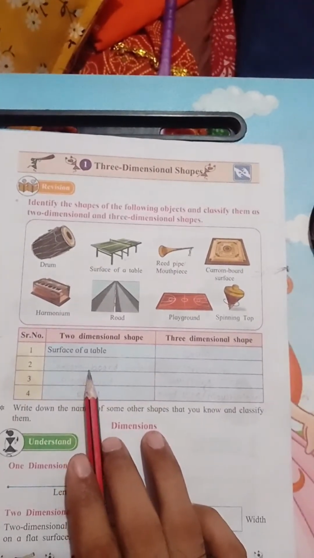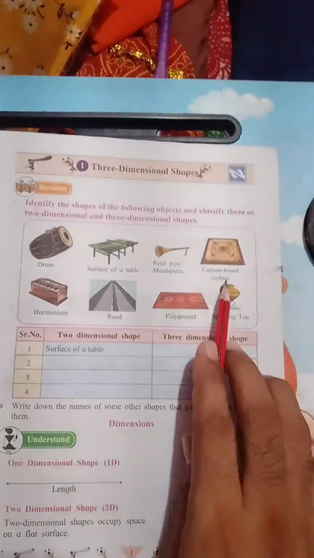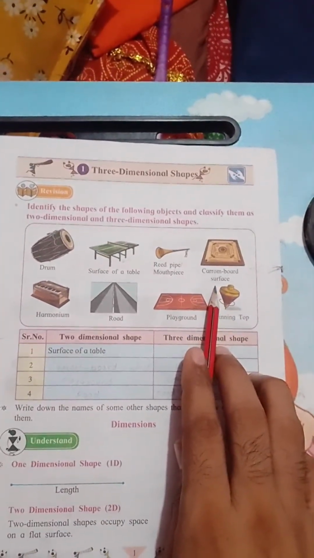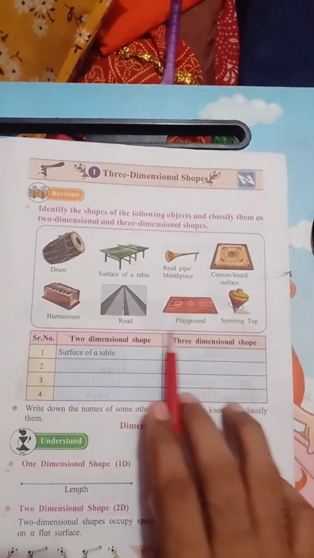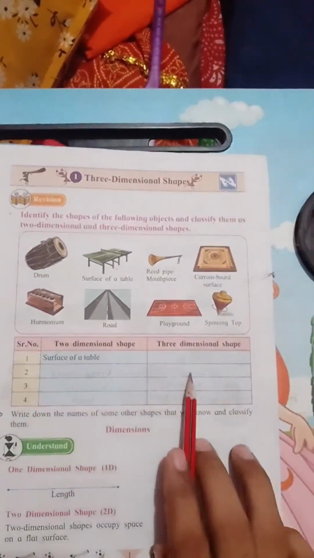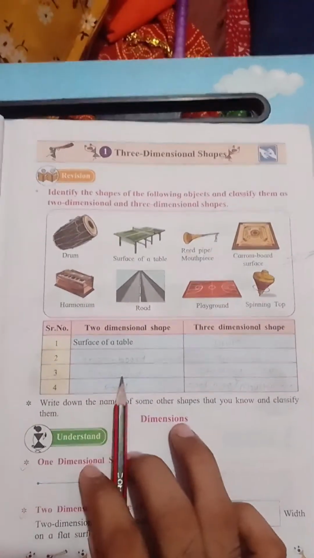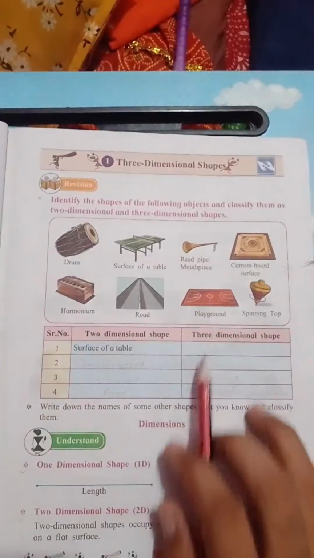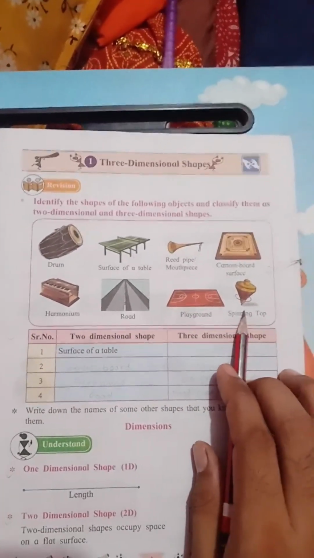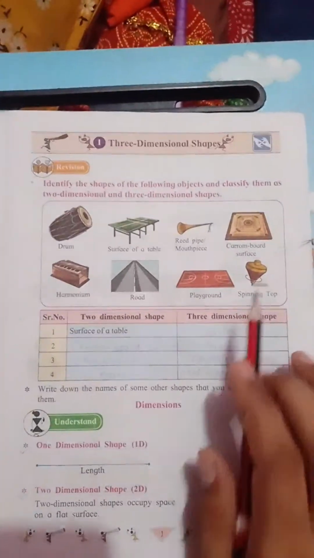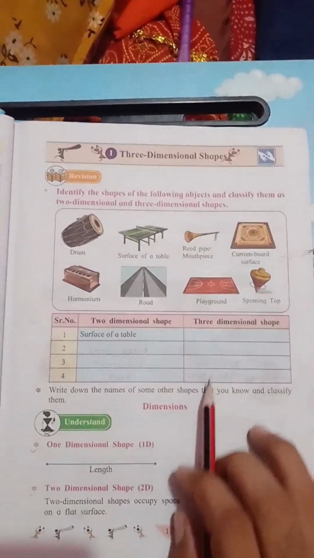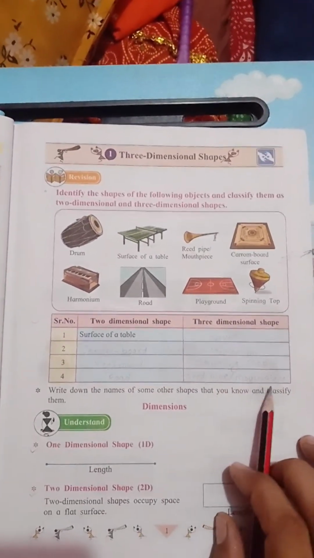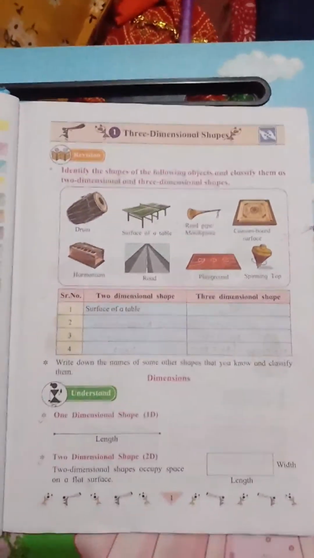Second, carom board surface is two-dimensional and harmonium is three-dimensional. Third, playground is one-dimensional and spinning of top is two-dimensional. One-dimensional is road and red pipe and mouthpiece is three-dimensional.